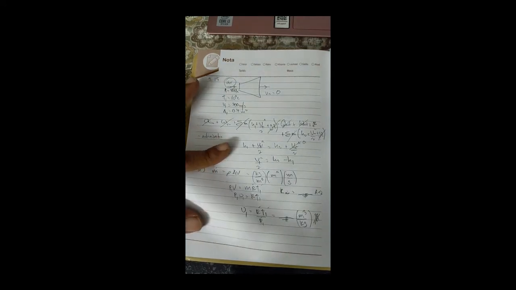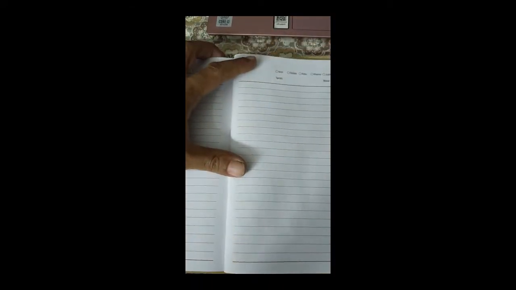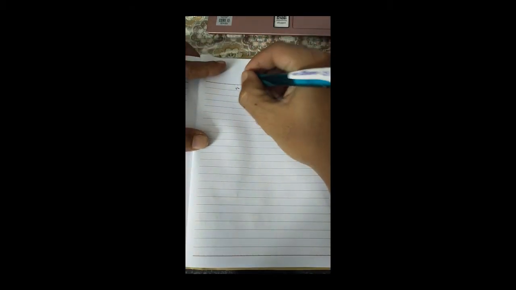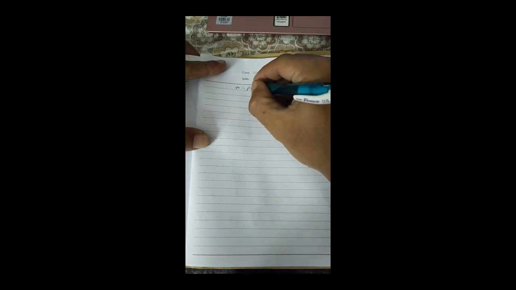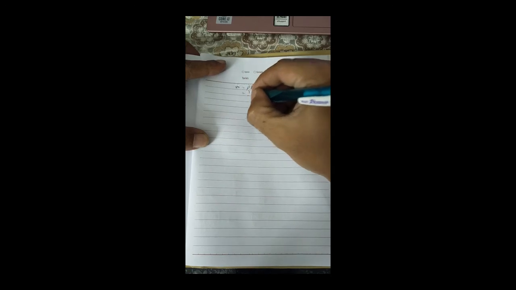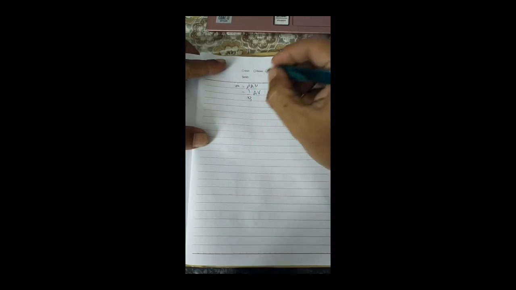Okay, and then substitute this into the general equation for m dot. m dot is rho A V, which is equal to 1 over specific volume 1 times A times V1.